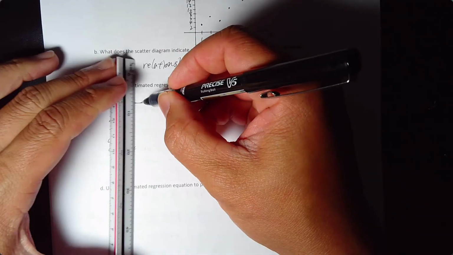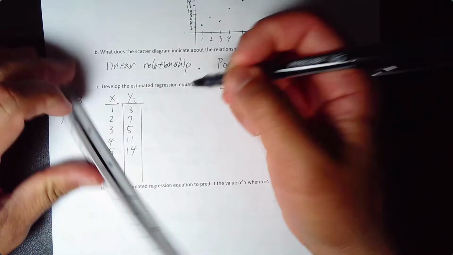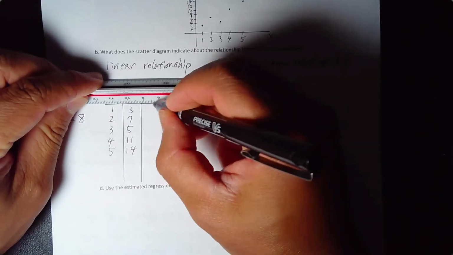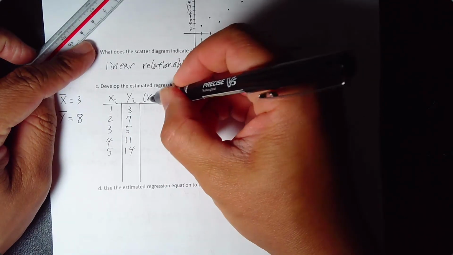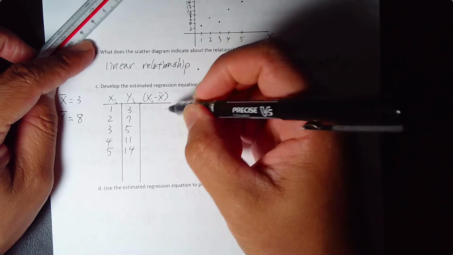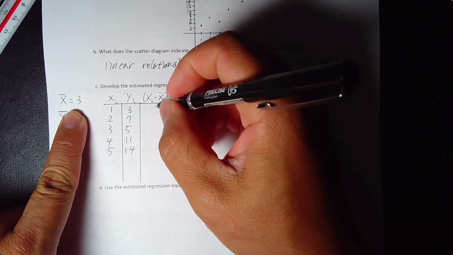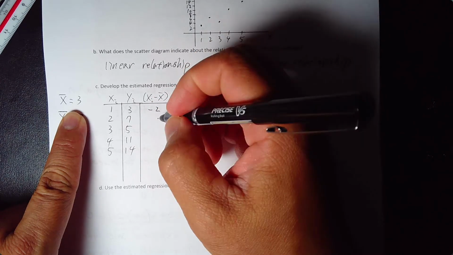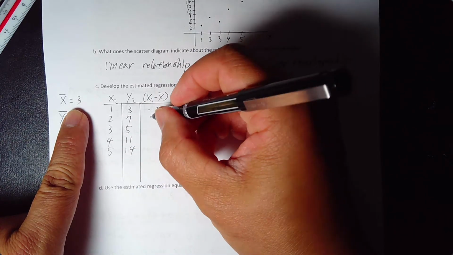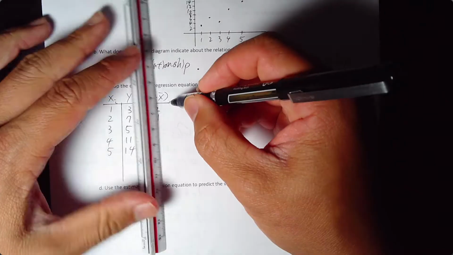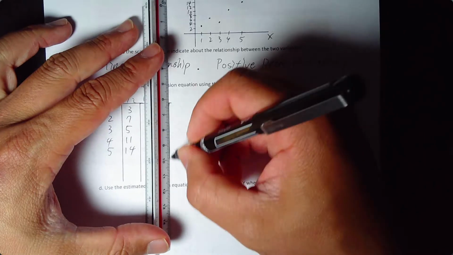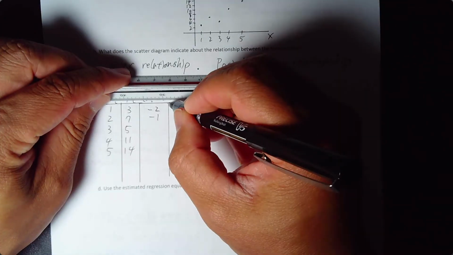Next column that you need is xi minus x bar. So that's 1 minus 3, which gives you negative 2. 2 minus 3 gives you negative 1, and so on. I'll finish that in a moment.